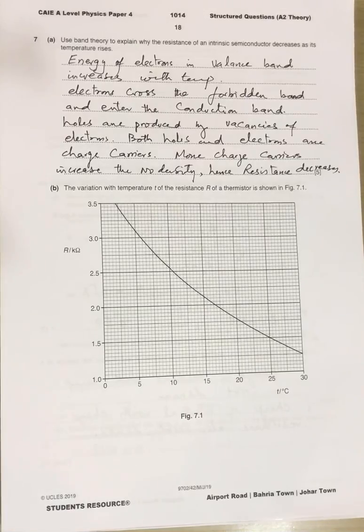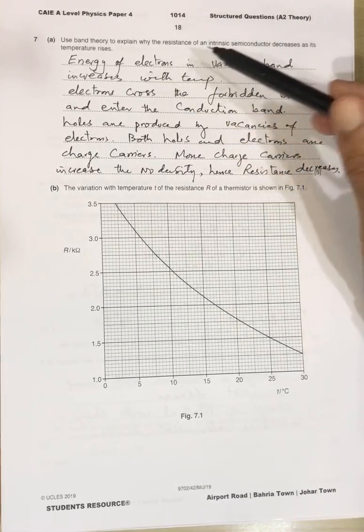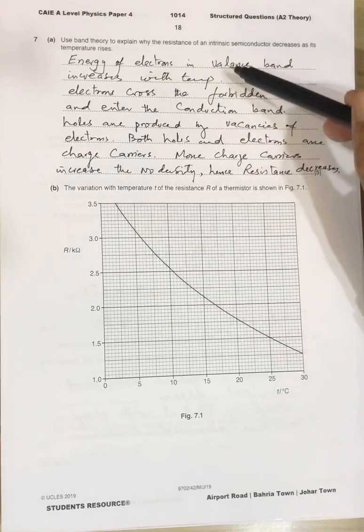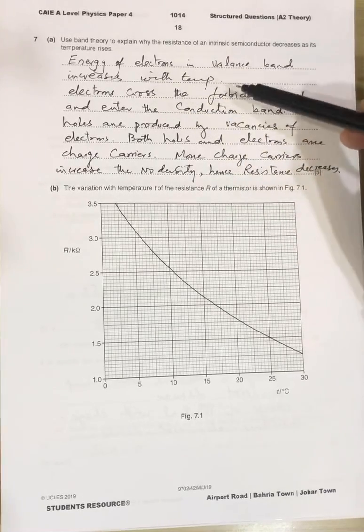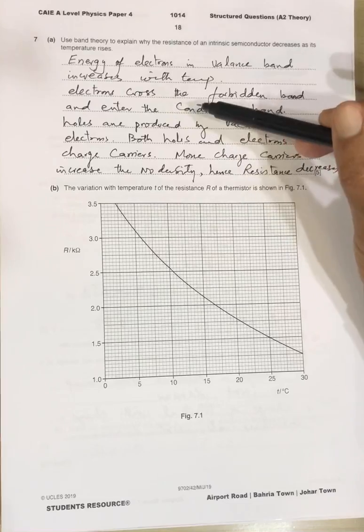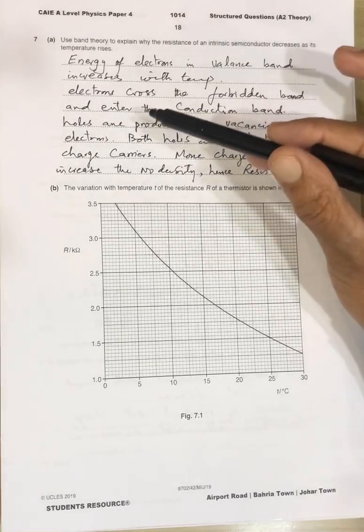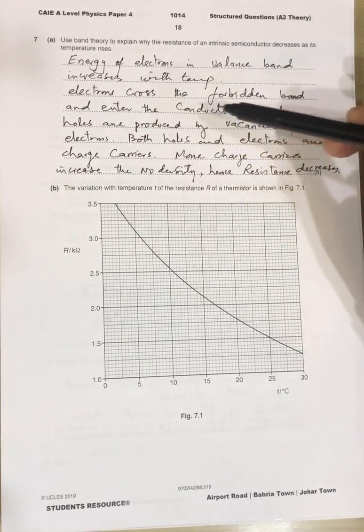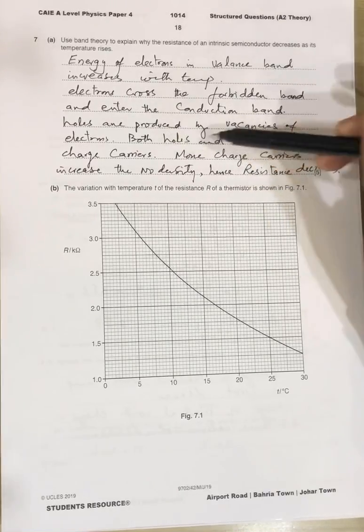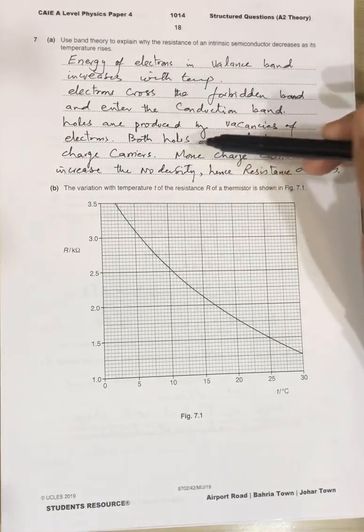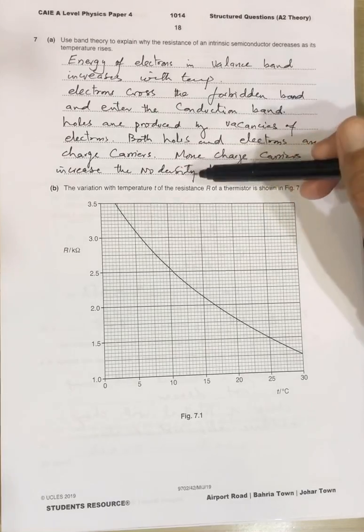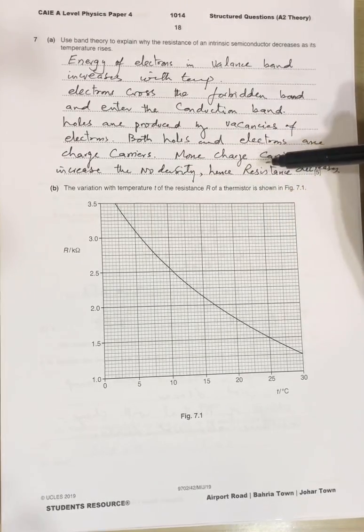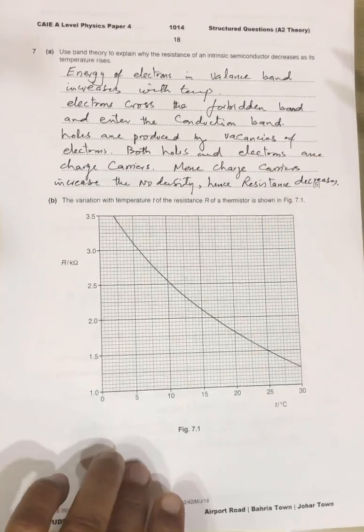Next question is question number 7. Use band theory to explain why the resistance of the intrinsic semiconductor decreases as the temperature rises. Look, energy of the electron in the valence band increases with temperature. Electron crosses the forbidden band and enters the conduction band. Holes are produced in the valence band, right? And both holes and the electrons are charge carriers. More charge carriers increases the number density of the charges, hence the resistance decreases.